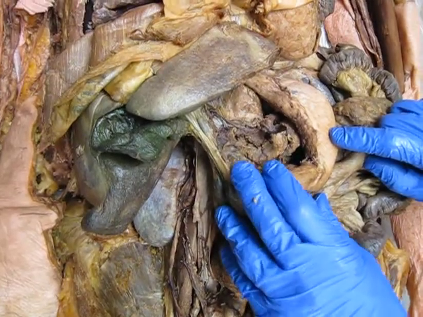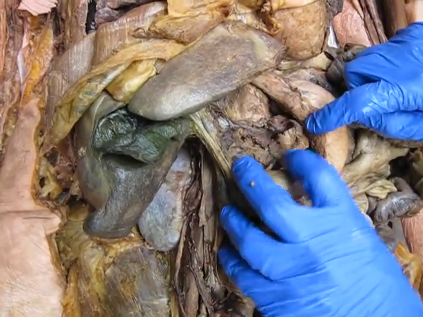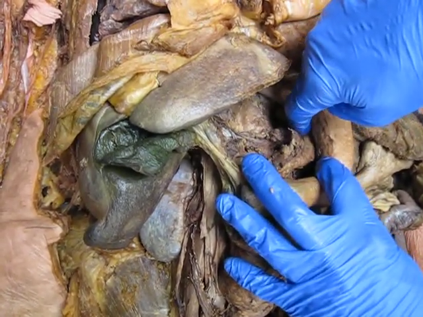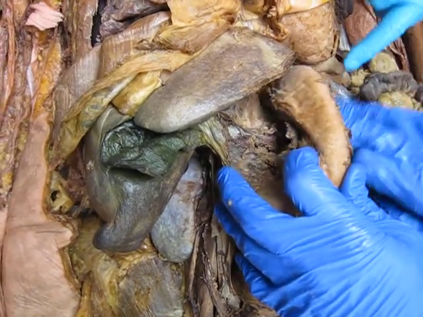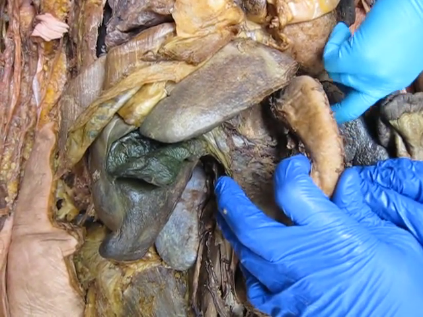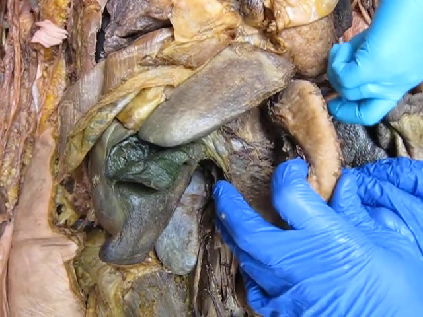And then it branches into your splenic artery, which is this one disappearing down there. It goes to the spleen. This one you're holding is the splenic, right?